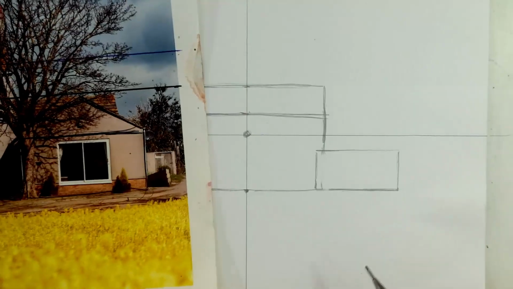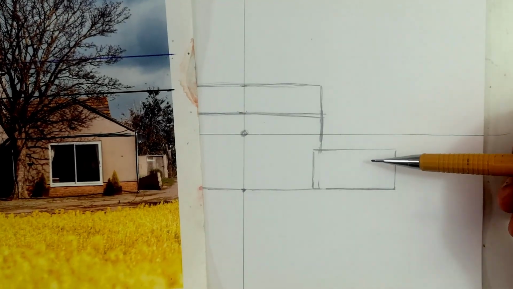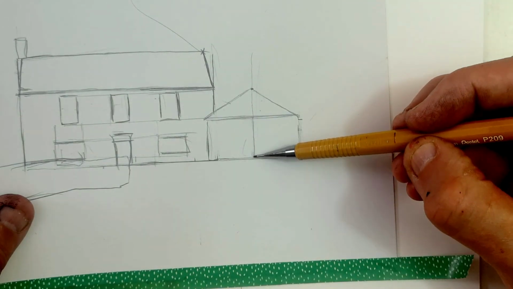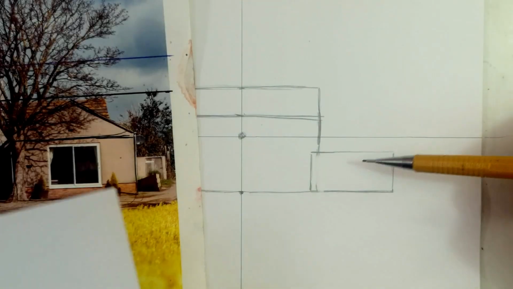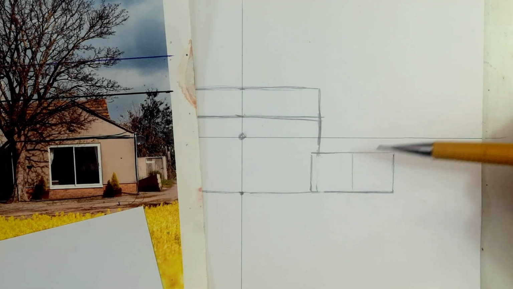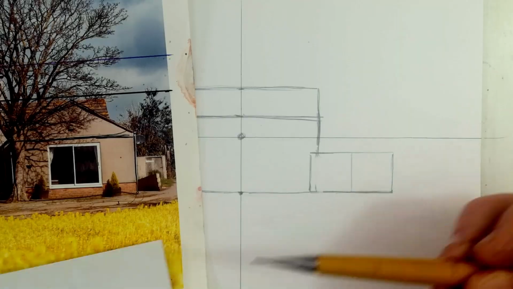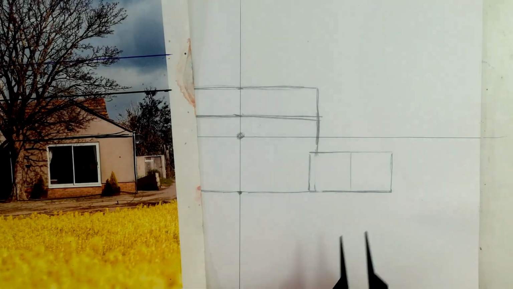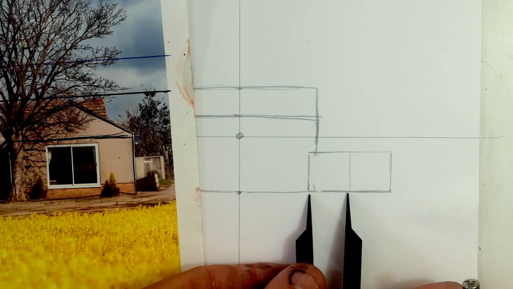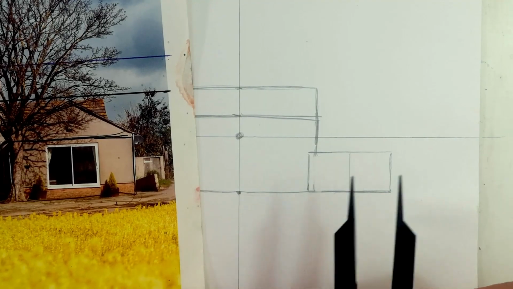Now once again, what we can do, just like this one, we will just visually make a mark. That's about halfway. If you really want to make sure, you could just do that. That'll do.